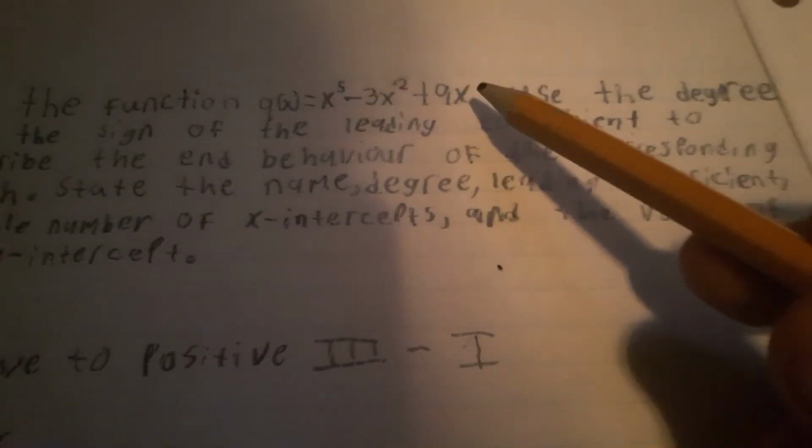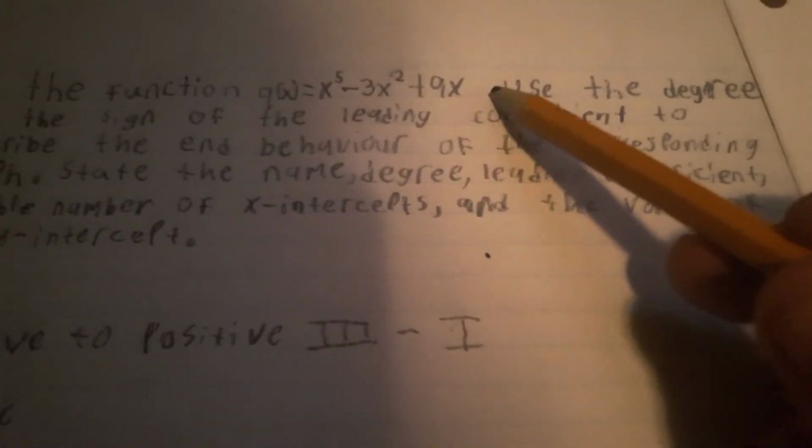And the final thing it asks for is the value of the y-intercept. We look at the last number that doesn't have an x value. Since there is none, we can tell that the y-intercept is 0.